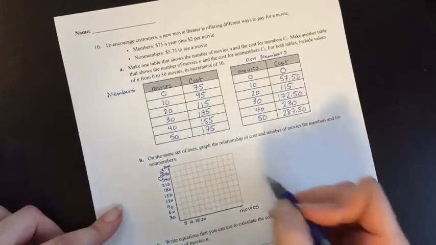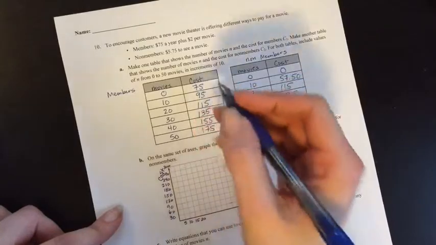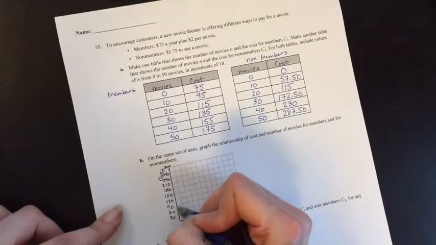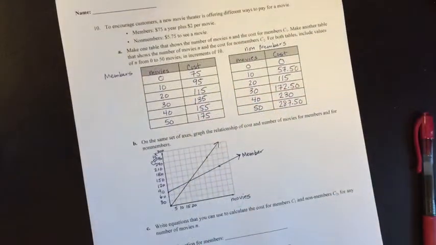Now I'm going to graph each of my points. 0 movies, $75. Your graph may look slightly different from mine if you used a different scale for your axes. You can see that these lines will cross.